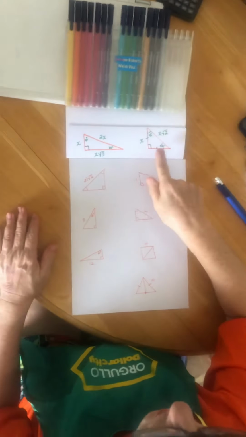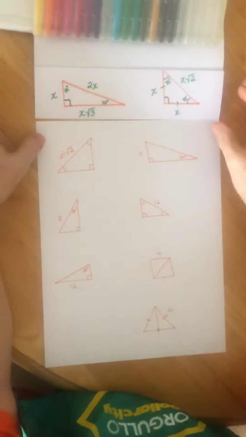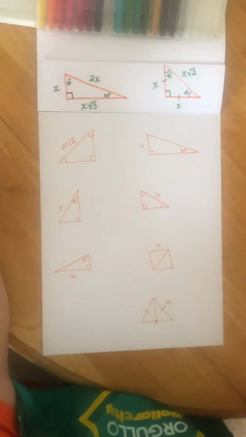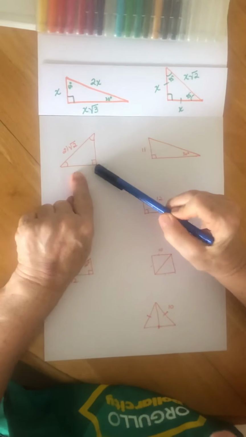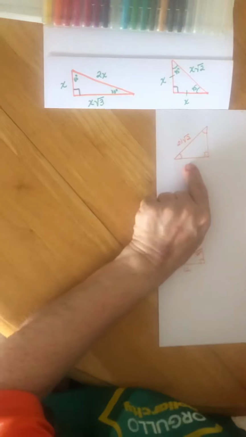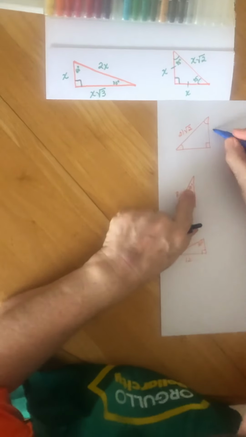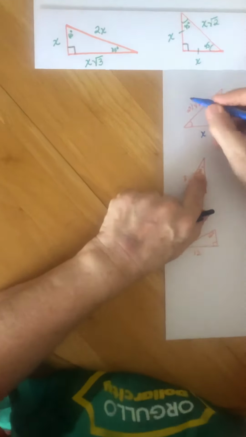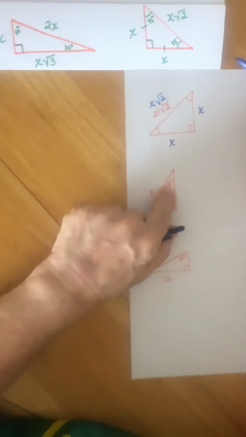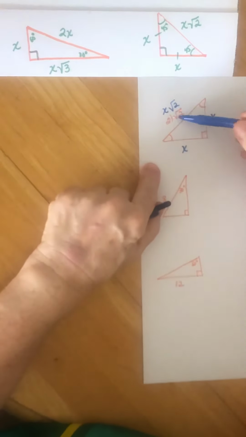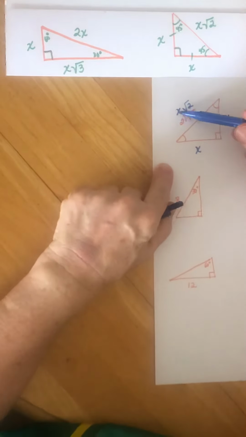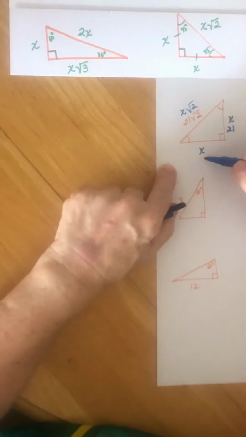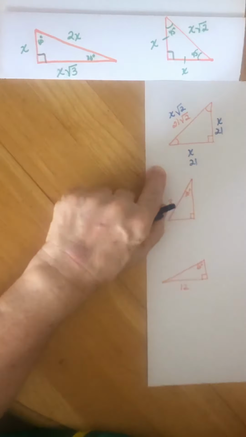Okay, so here we go. These were the last items that we did last session, so I'm gonna use them as reference. All right? So this is a 45, 45, 90. The legs are called x's, and the hypotenuse is always x square roots of 2. So if x square roots of 2 is 21 square roots of 2, what would x be in each one of these? X is 21. So this side is 21 and this side is 21.